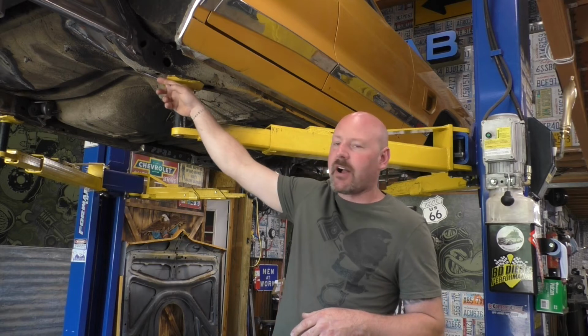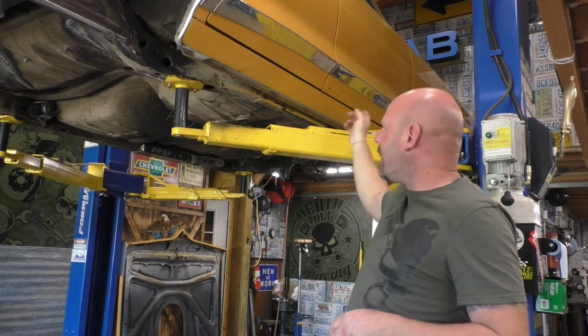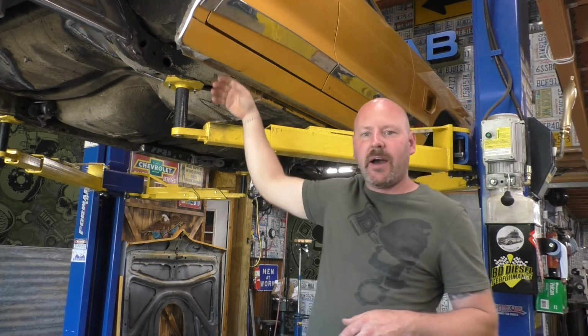We have another episode that may not be for everyone today. This is an episode on using a 2D CAD software, and from the very start to finish, we're going to design a rock slider for this car. Full-length rock sliders that will be mounted to the frame.